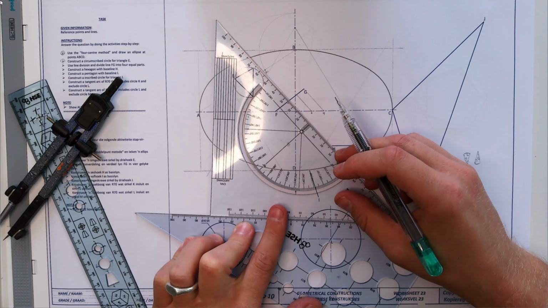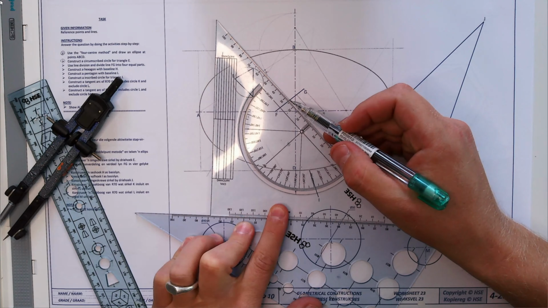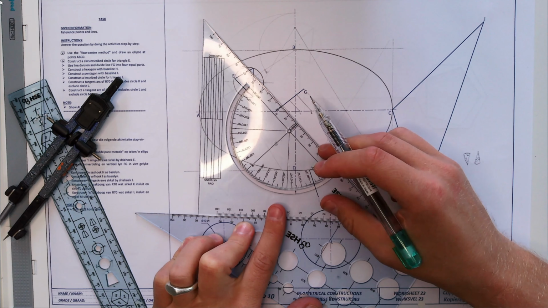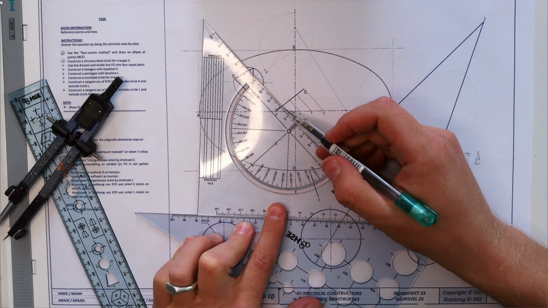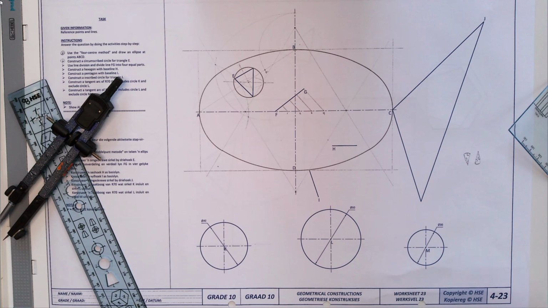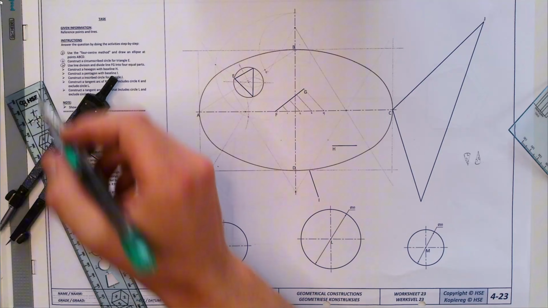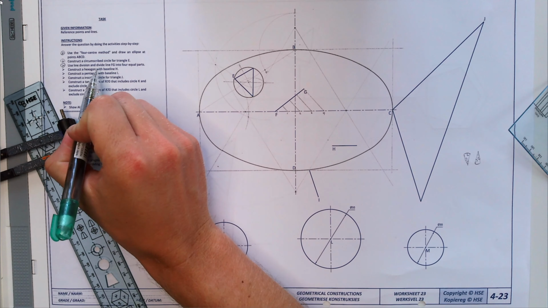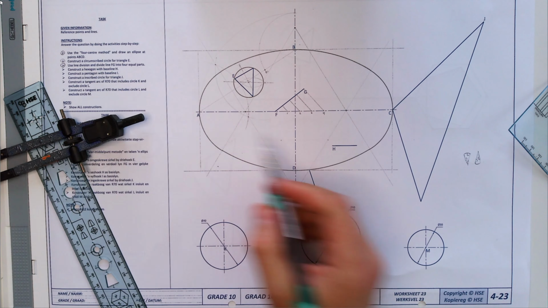Slide to 2, you draw your line. And you slide to 1 and you draw your line. That is your division for line FG. Done. Next on our list, construct a hexagon with the baseline H.